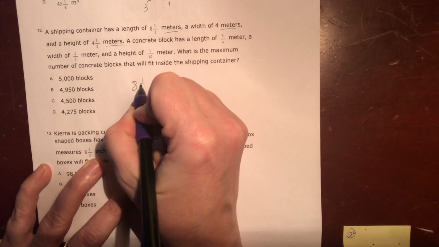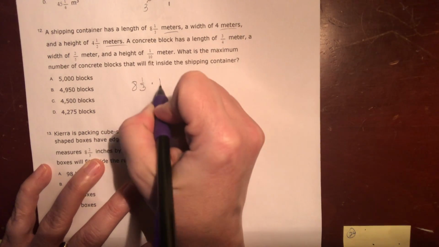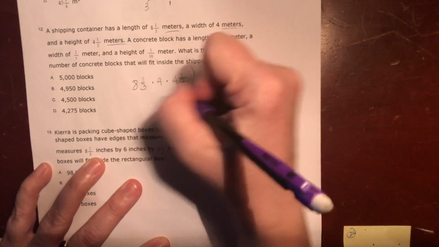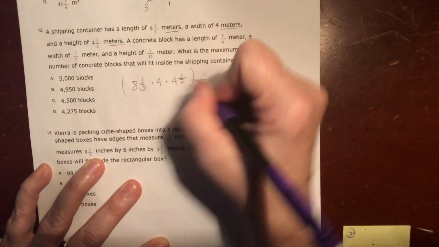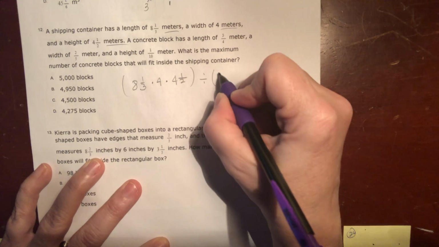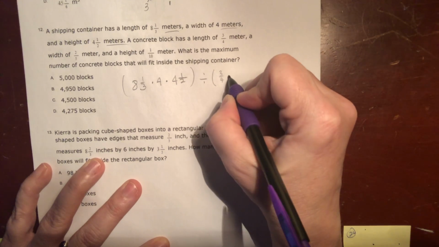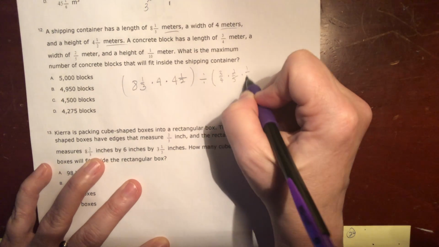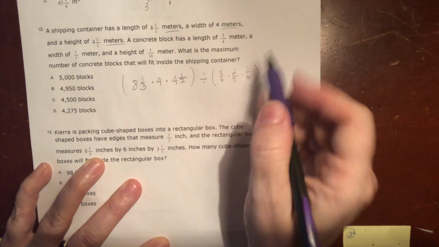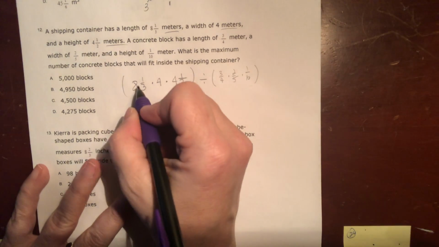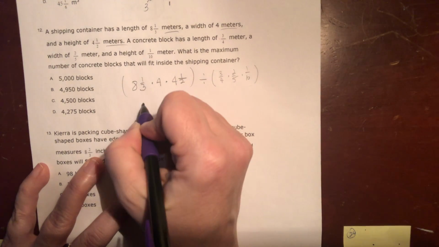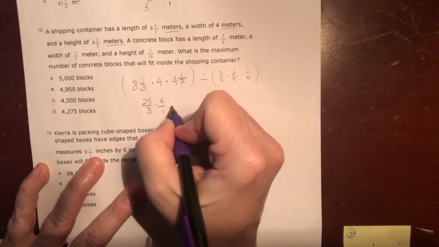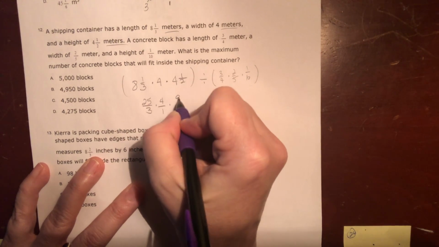So it's 8 1/3 times 4. I'm going to use these dots instead of x's since we're using variables more now. So that's the volume of the big one divided by the volume of the concrete blocks. Okay, so 3/4 times 2/5 times 1/10. All right, so 24 plus 1 is 25/3 times 4/1 times 9/2.